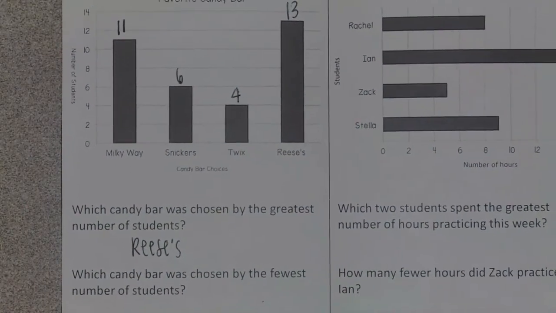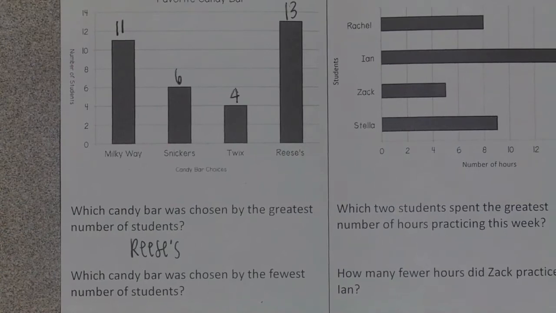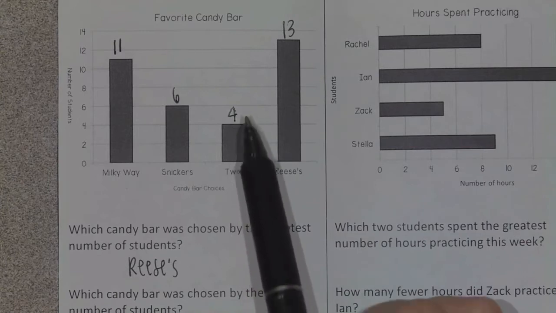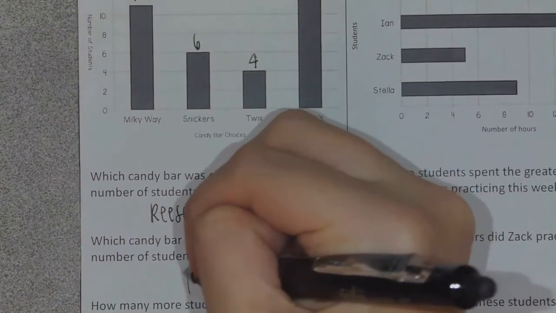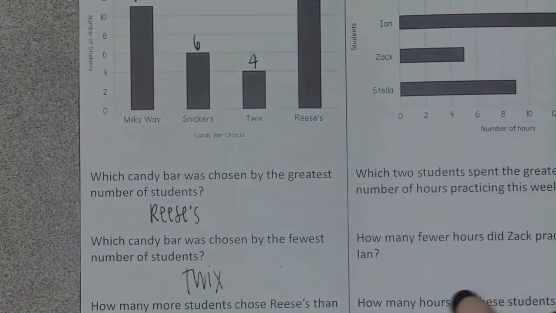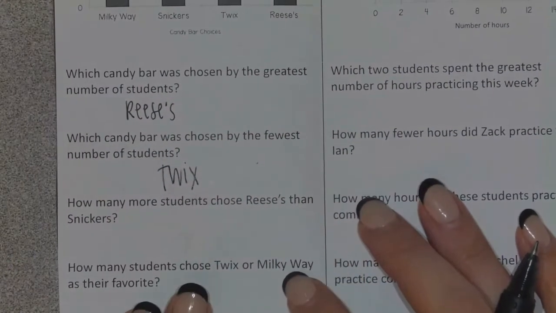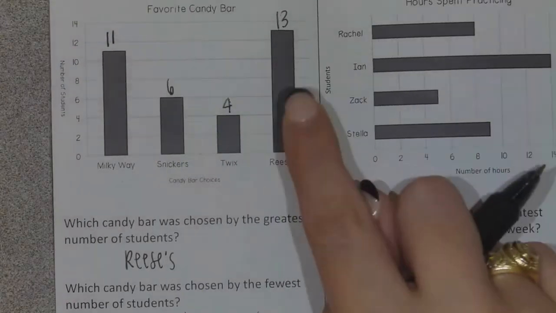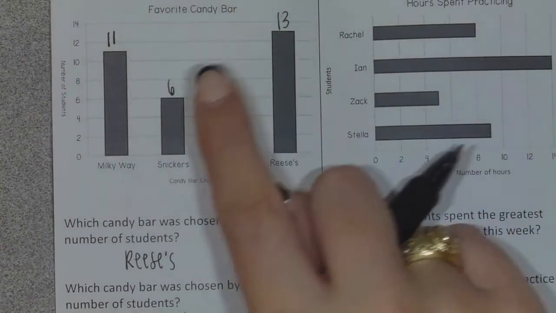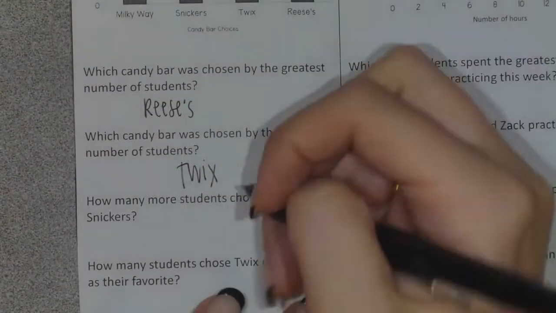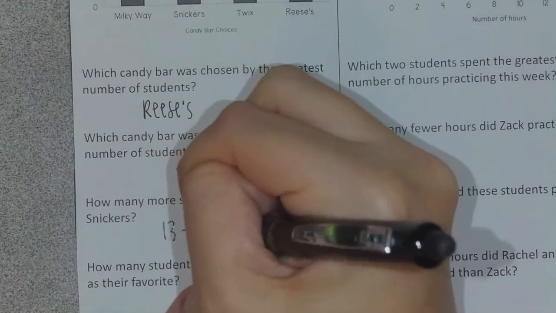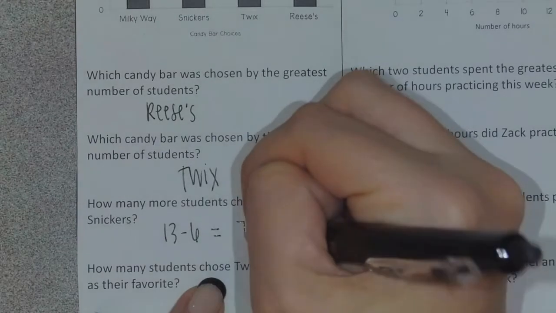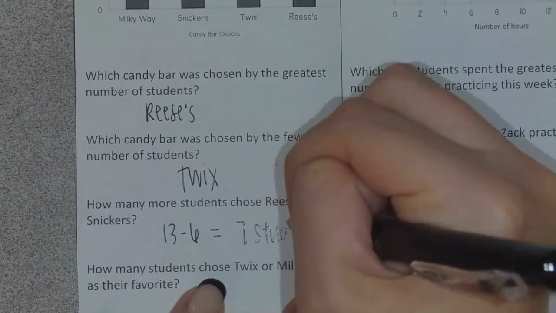Then the next one says, which candy bar was chosen by the fewest number of students? When I look at my graph, Twix is my shortest bar. Only 4 people chose Twix. Okay. Our next question says, how many more students chose Reese's than Snickers? So when I look at my graph, 13 people chose Reese's, 6 people chose Snickers. So that would be 13 minus 6, which is going to give me 7 students.